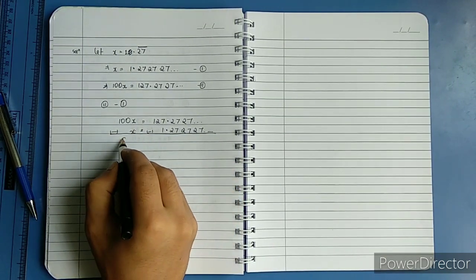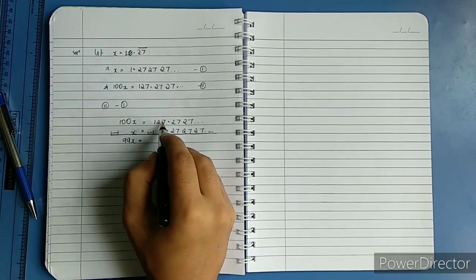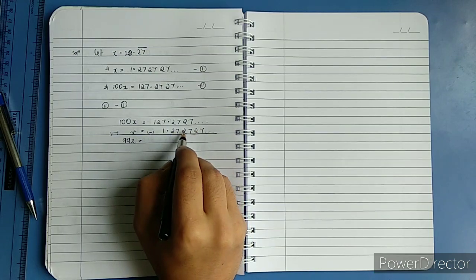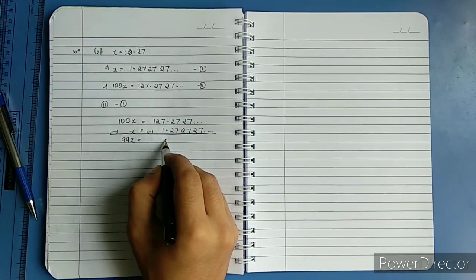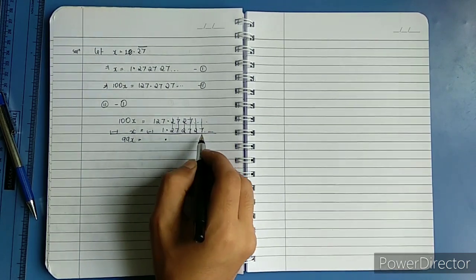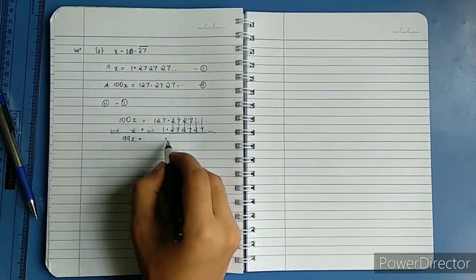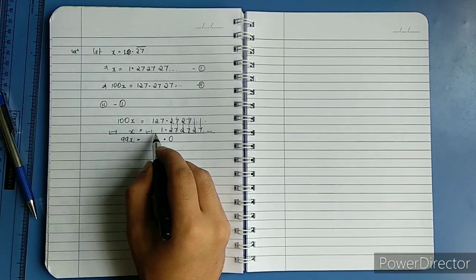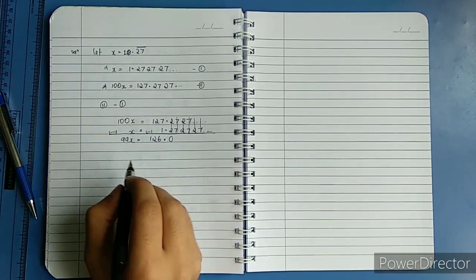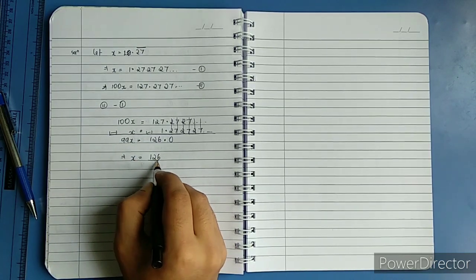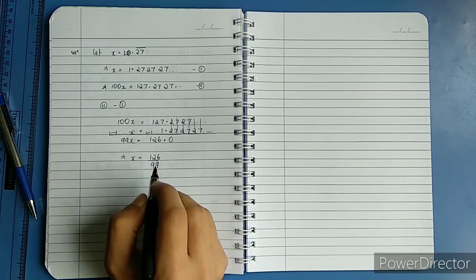So 100x minus x is 99x. See, after the decimal we have 272727, 272727 and so on, so all of this will cancel off. We are left with only 0 after the decimal, and 127 minus 1 is basically 126. So from here, x becomes 126 by 99.